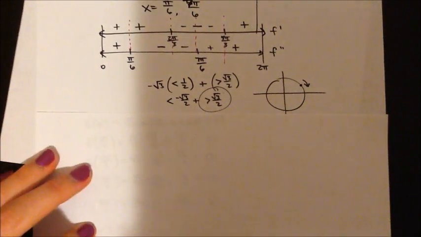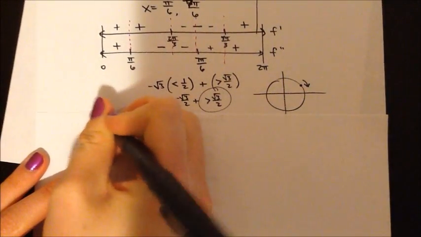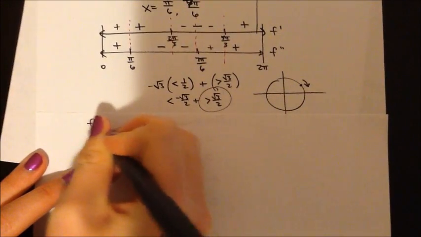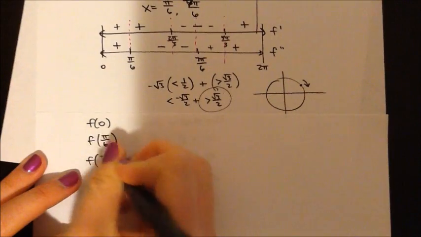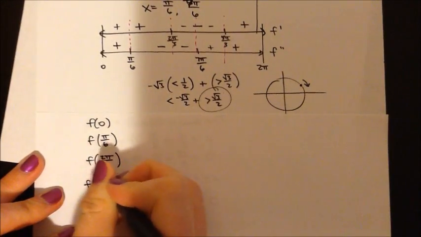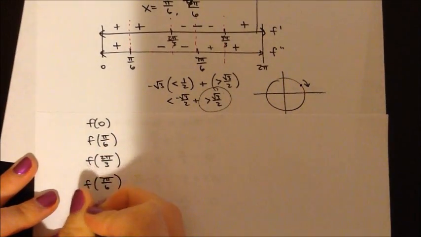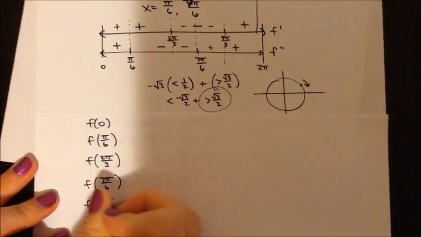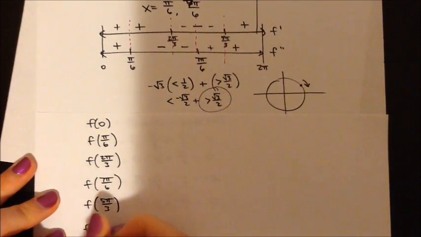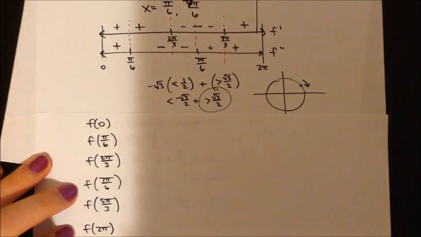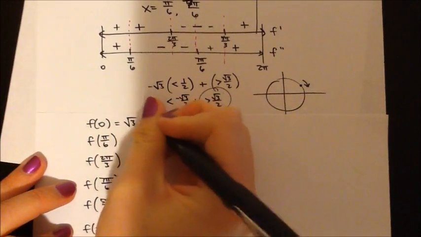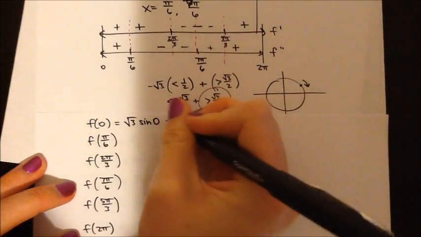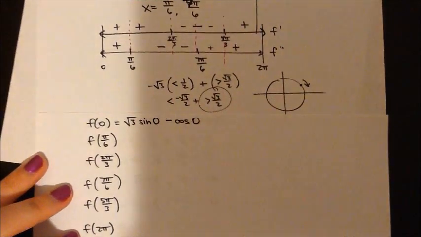Okay, so we are now going to find, we've got all of these points, like f of 0, then the transition points, pi over 6, 2 pi over 3, 7 pi over 6, we've got 5 pi over 3, and then our endpoint that they gave us was 2 pi. All right, so my function, I'm going to write this out, so root 3 times sine of 0 minus cosine of 0.